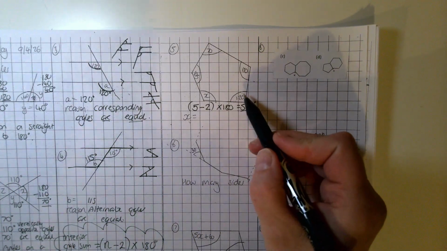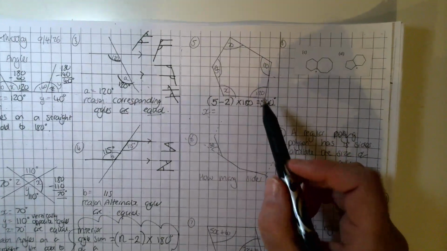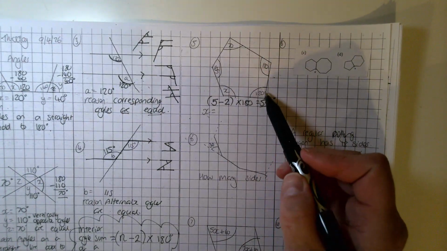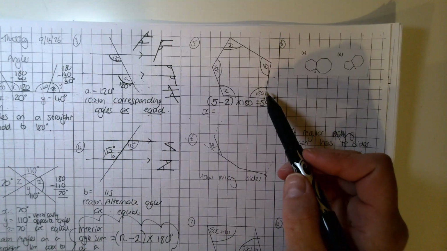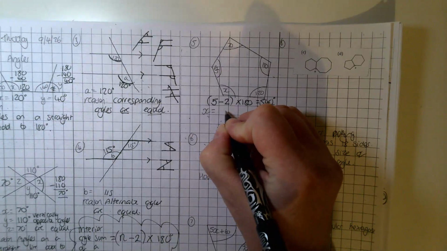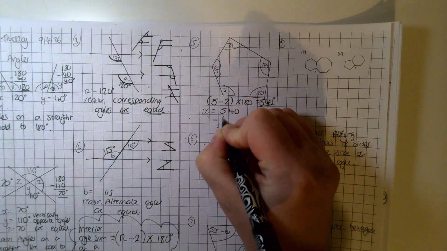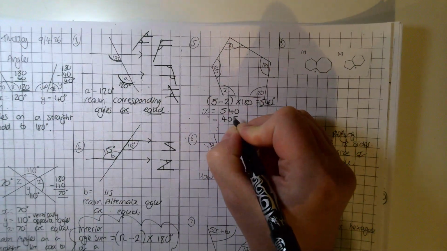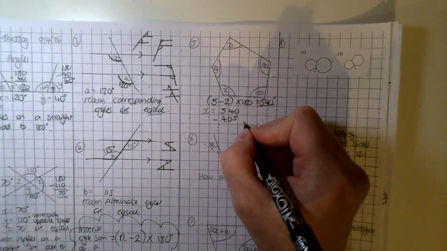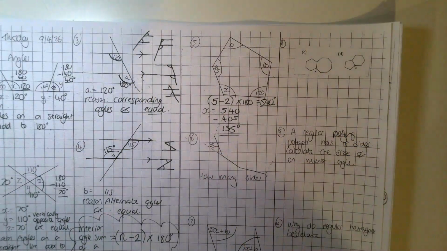If we now add up the angles that we've been given, we can then work out what's missing from 540. So it's going to go round, add them all up. Those angles add up to 405. So we're now going to do 540 minus 405, and that's going to get us 135 degrees.